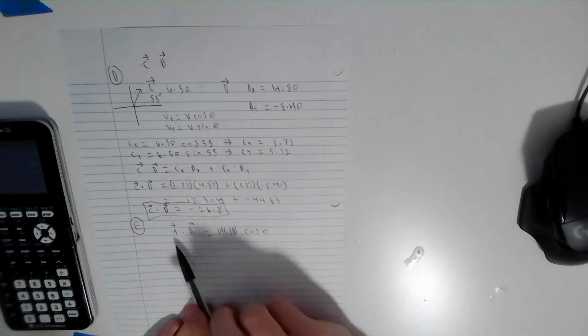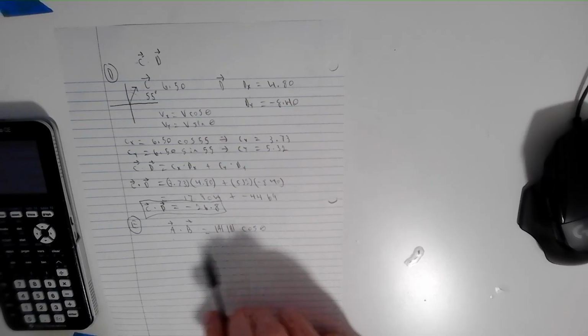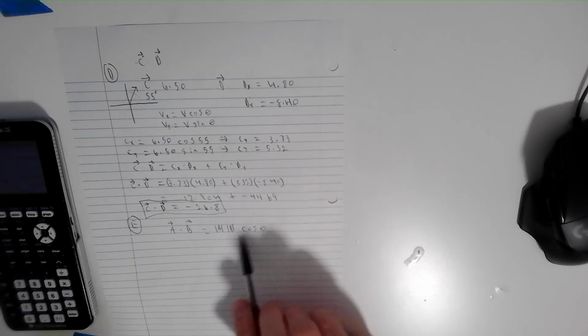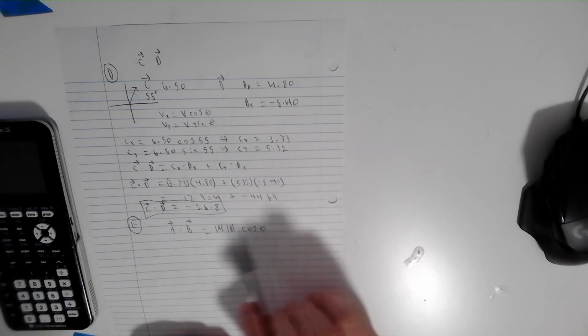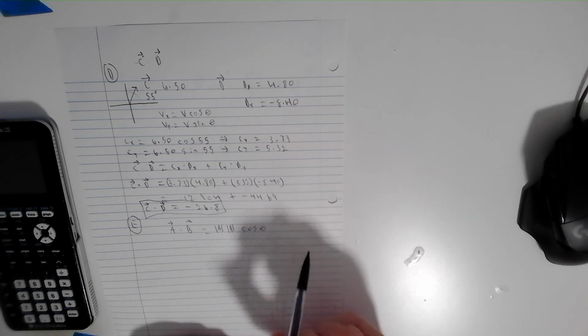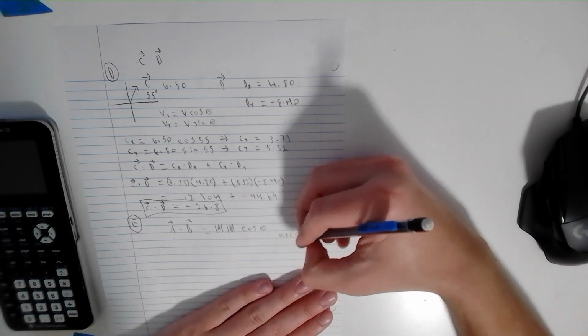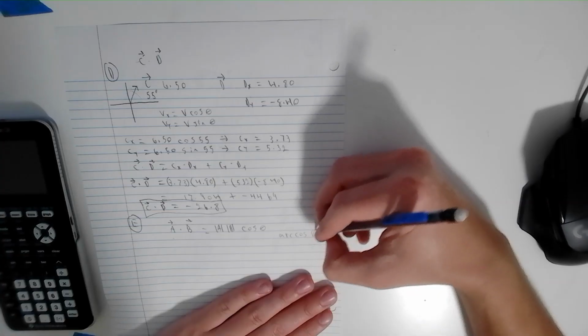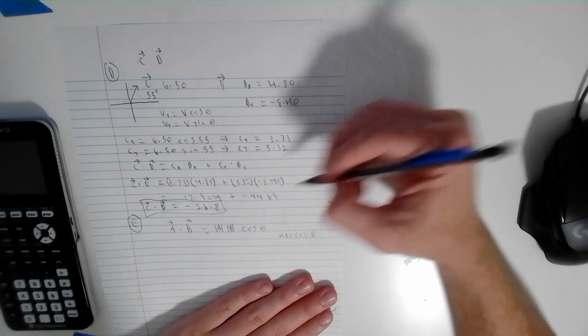So you can also find it using this, but we can also use this to find cosine of theta, because to find the angle between the two vectors, you actually need arc cosine, and the theta in this is actually the cosine of the angle.